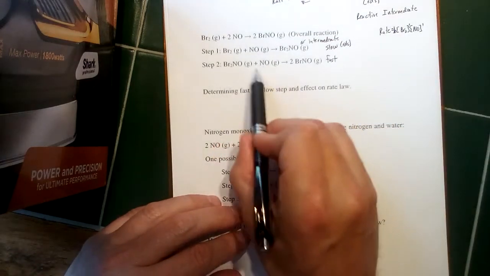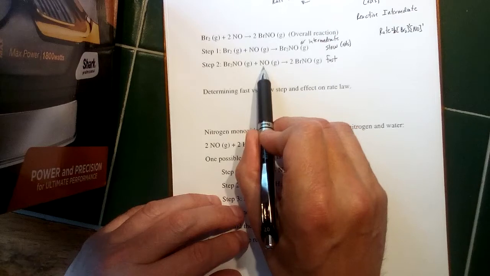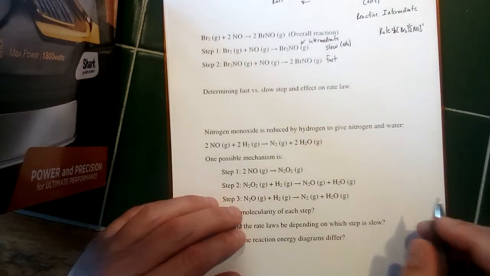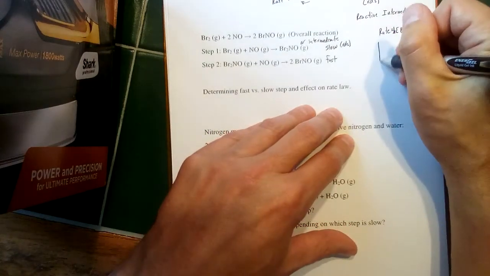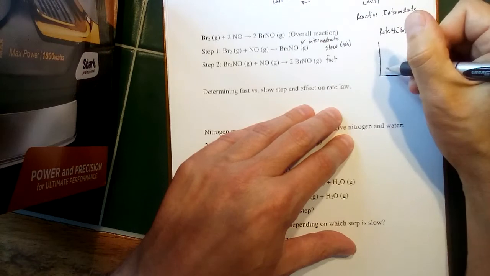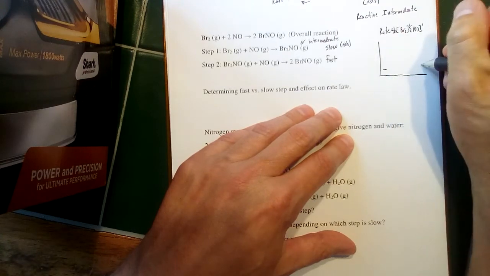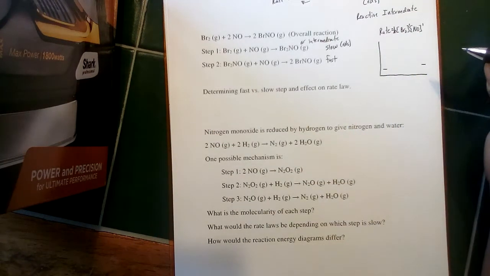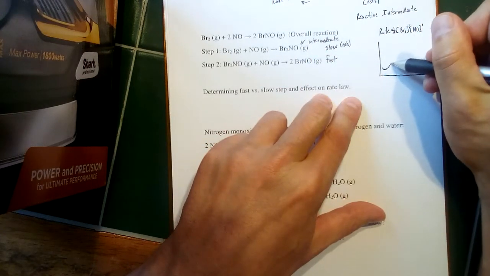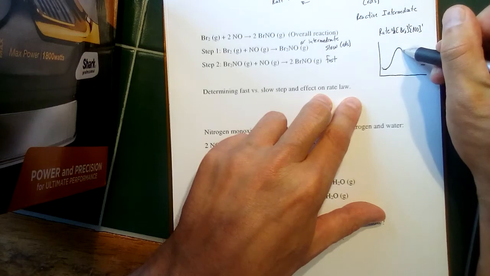We would not see an additional dependence on NO from the second step, since that step is very fast relative to the first step. The reason is that the reaction energy diagram would look like this, with the starting materials and the products fairly close together. If the first step is slow, that means a large activation barrier, so there'd be a fairly high hill.